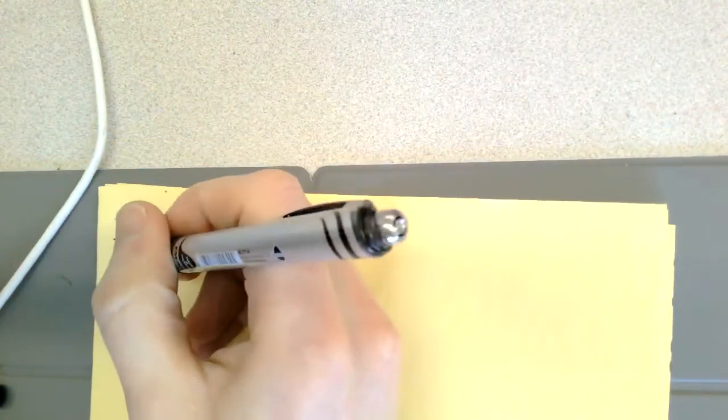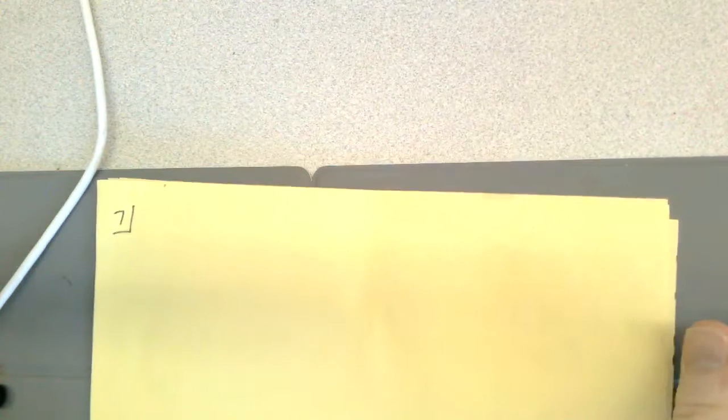Okay, guys, so I just wanted to go over some of the homework from last night because I figure there are probably questions and I'd like to be able to give you the answers. So let's start with number 7. Number 7 from page 626 or 627.